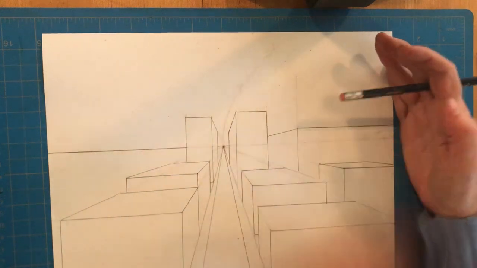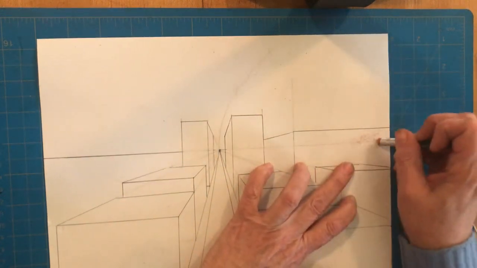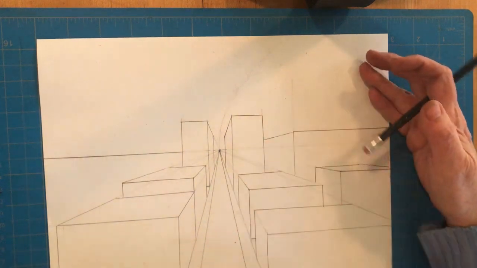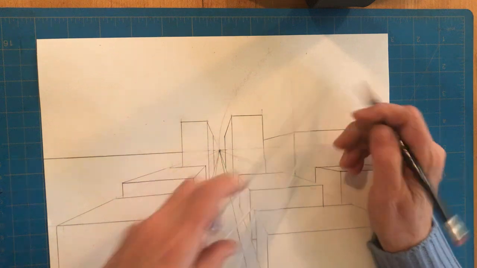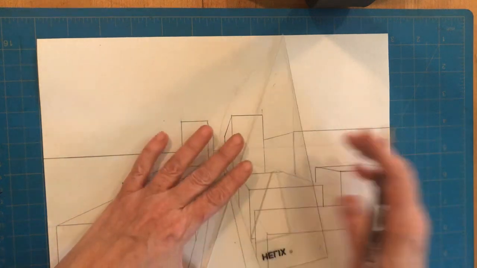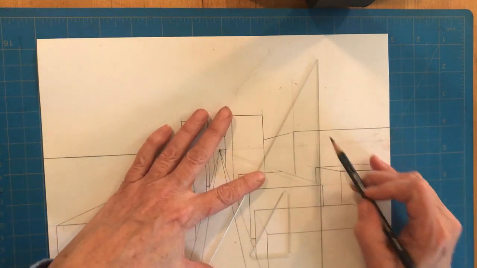Again, you guys draw lighter. I want you guys to be able to see this, so I'm drawing kind of dark. Okay, now I'm going to fix this one, make that a little darker. Okay, so now I'm going to put another building in the background here.